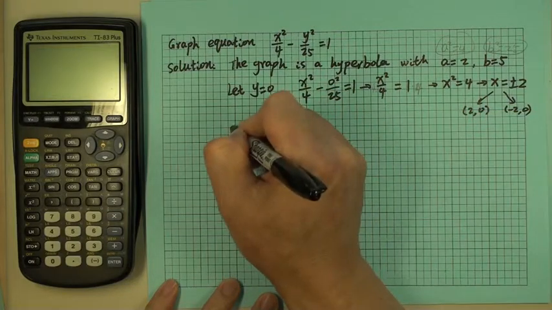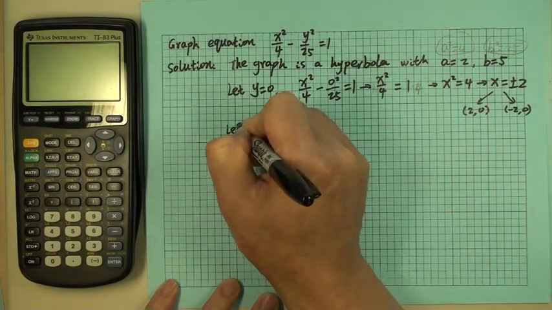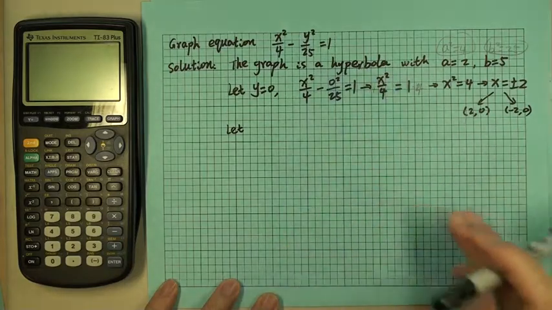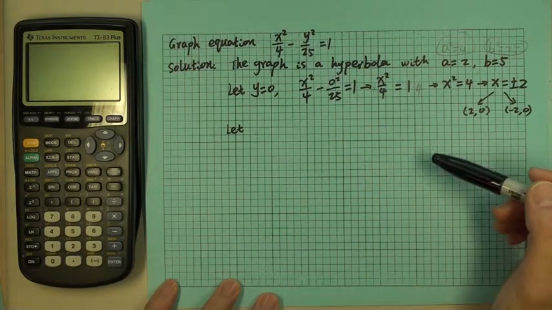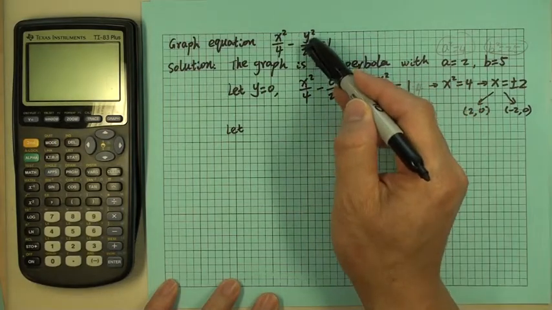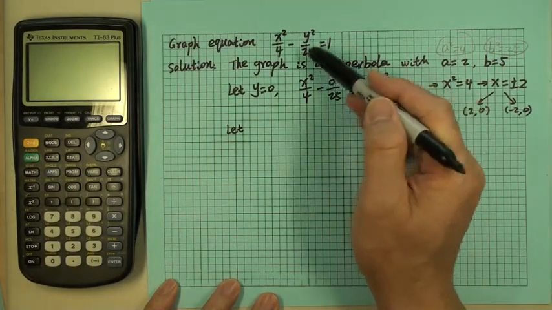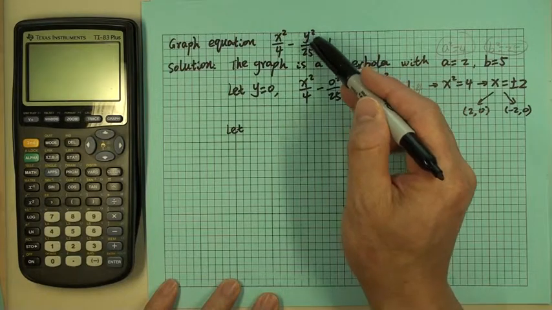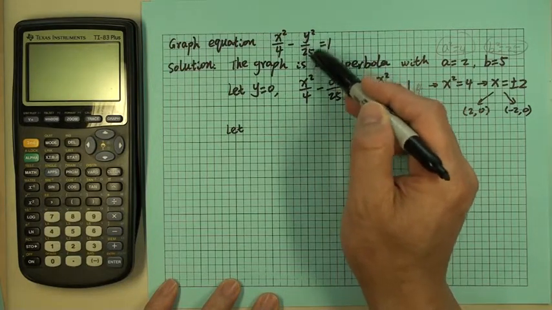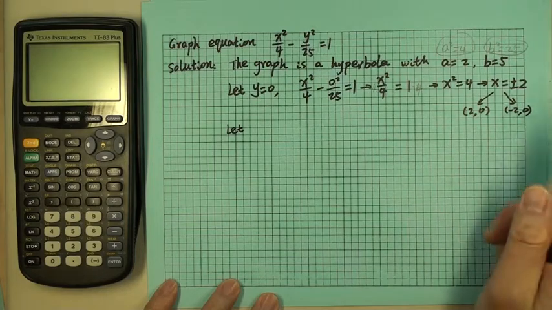For the second number, again you want to choose a nice number, to make your life easier. I like to let y be 5, because I know 5 squared is 25, and 25 divided by 25 is 1.